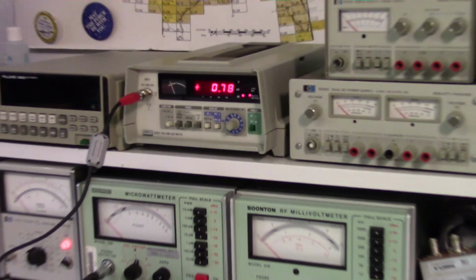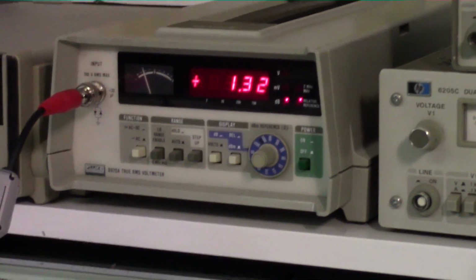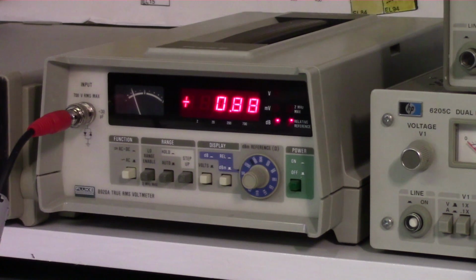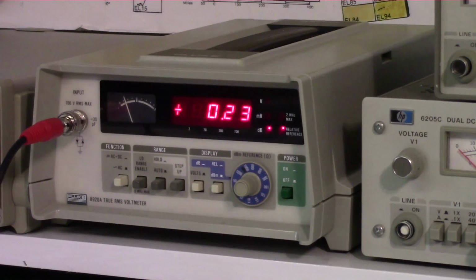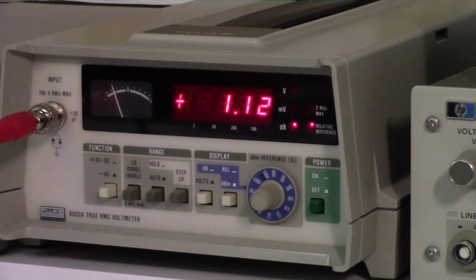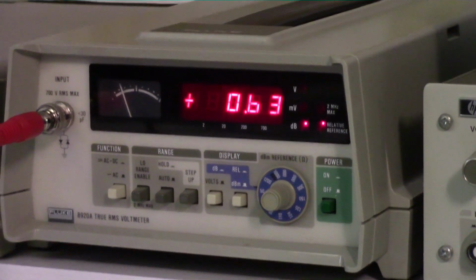Okay, so now what I've done is I've taken the audio output from the receiver, and rather than going to the analog meter, I've got it going to the Fluke digital meter. And this is where it's going to be kind of difficult. You can see the random noise is bouncing around quite a bit.